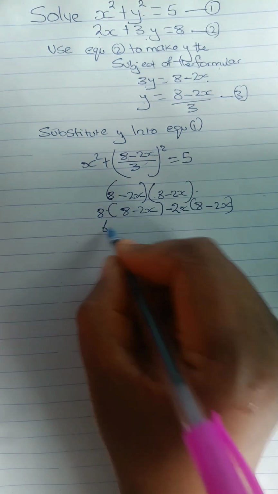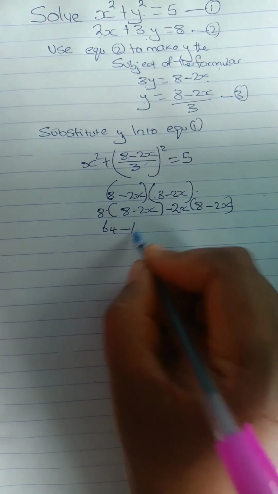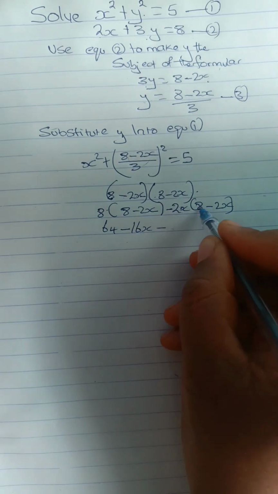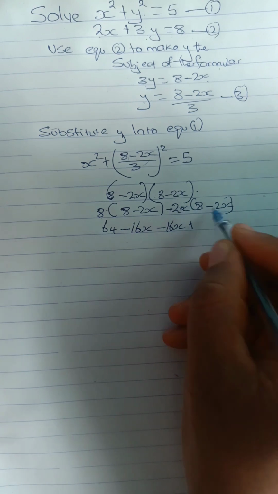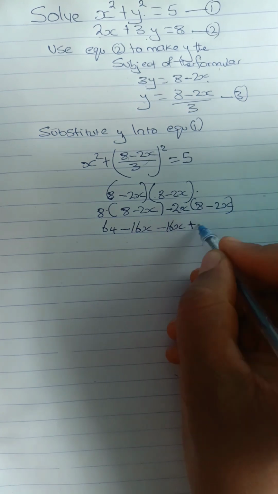So 8 times 8 is 64, minus this times this 16x, minus this times this 16x, and this times this, minus times minus is plus, plus 4x squared.